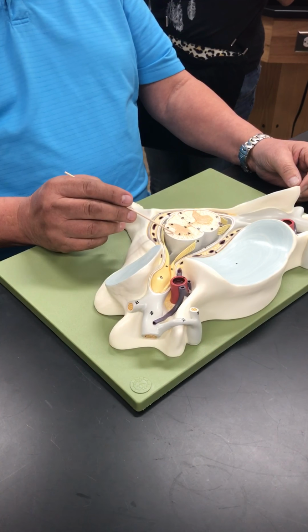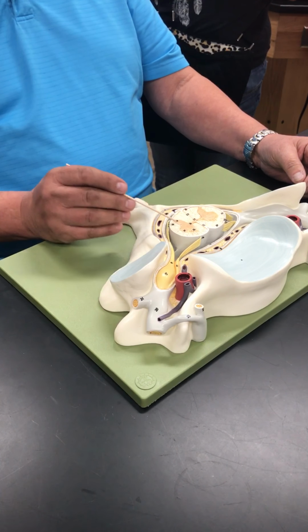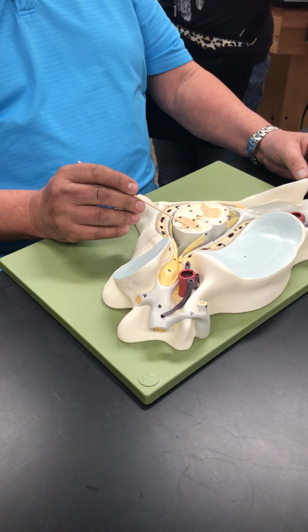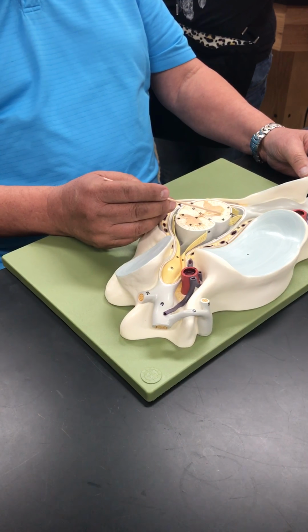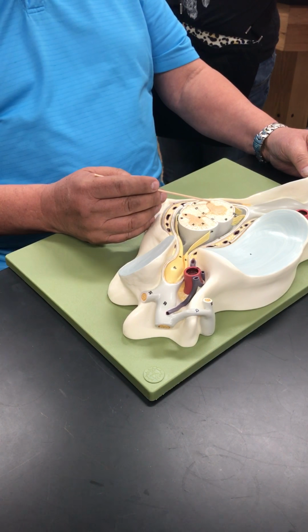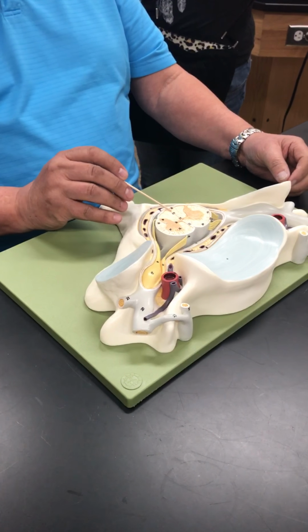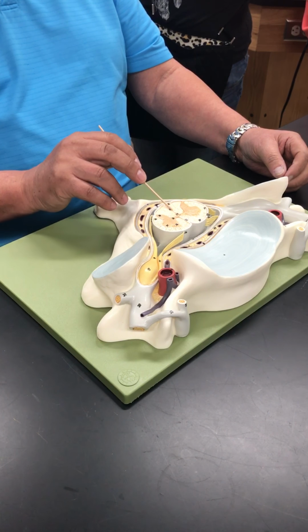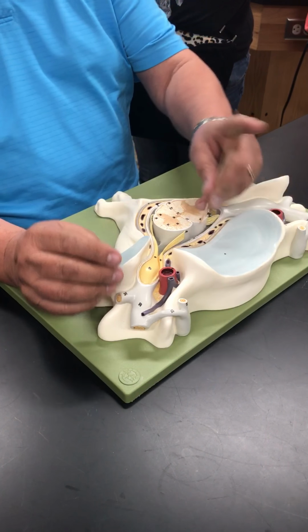When I look at the gray, this is the anterior gray horn or the ventral gray horn. These are the posterior gray horns. And here are my lateral gray horns. So I go ventral gray horn, lateral gray horn, dorsal gray horn. This is right in the middle. This is my dorsal median sulcus. And this is my ventral median fissure.